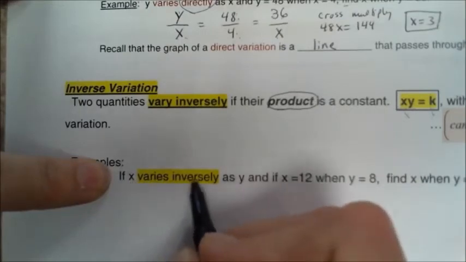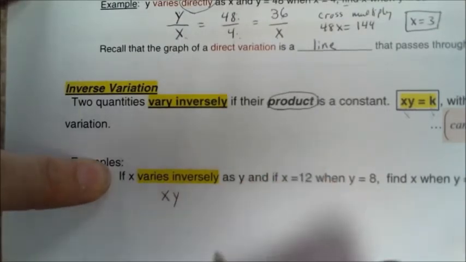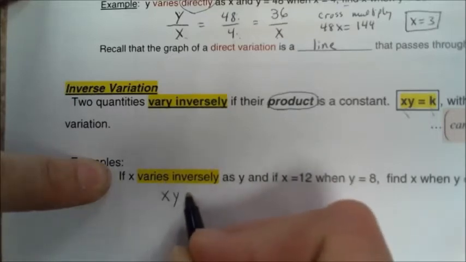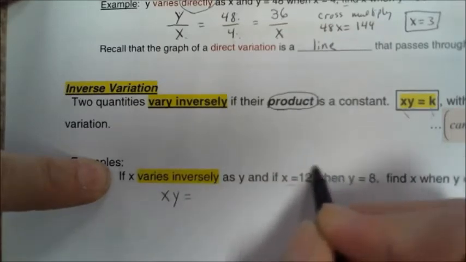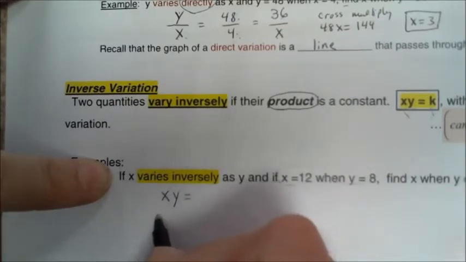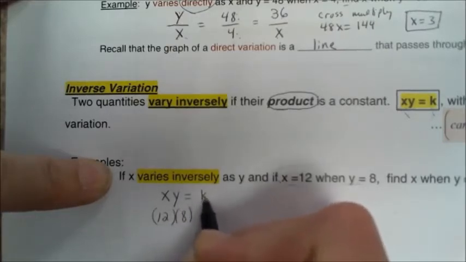If x varies inversely as y, that means x times y. Varies inversely means multiply. So when you have x times y, they say x is 12 when y is 8. X times y is k.